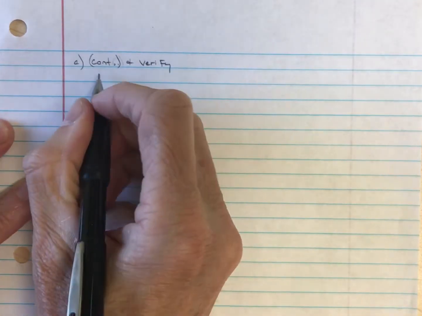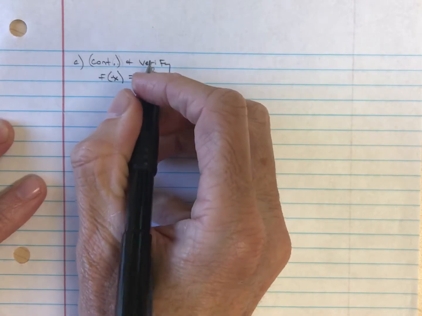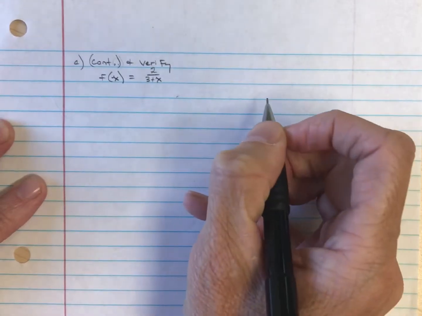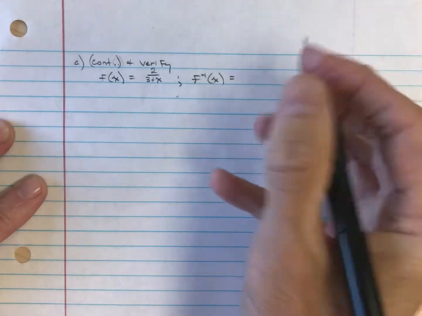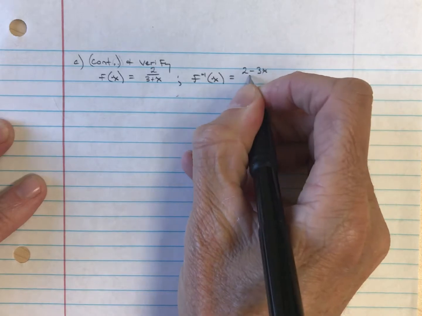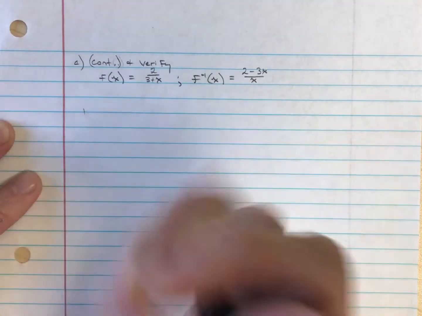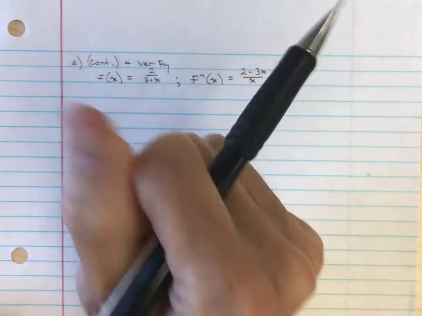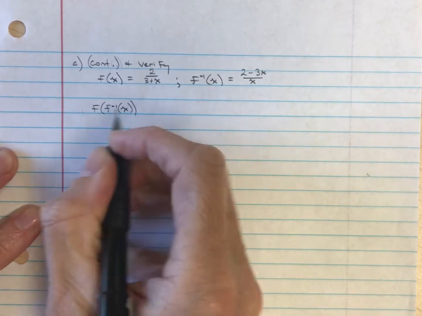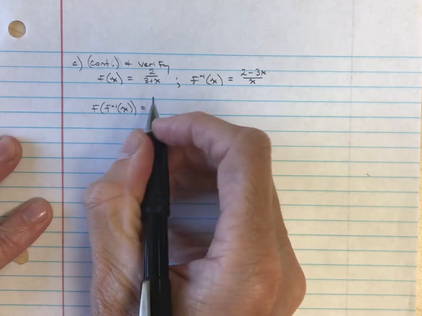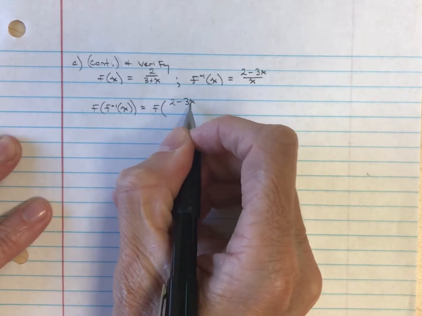Okay, let's recall. We say that f of x is equal to 2 over 3 plus x, and we're claiming that its inverse is equal to 2 minus 3x over x. We want to verify this is true. First, what is f of the inverse of x? This should give us x. So what is the function's value when I put 2 minus 3x over x into it?